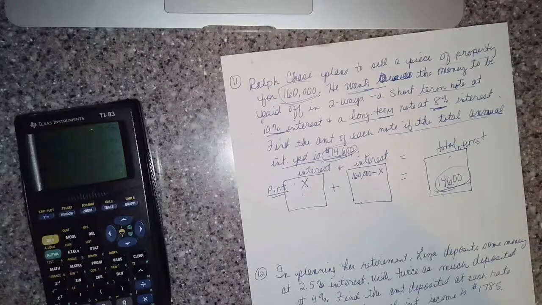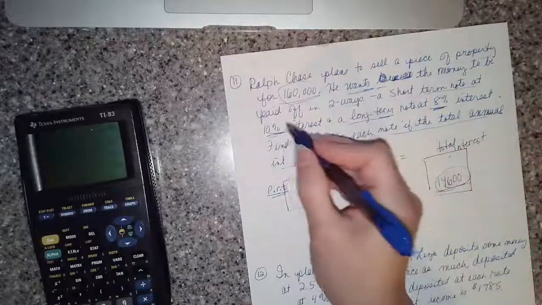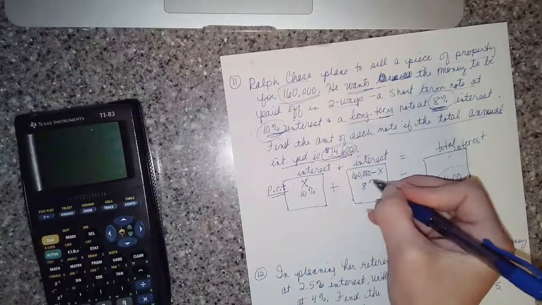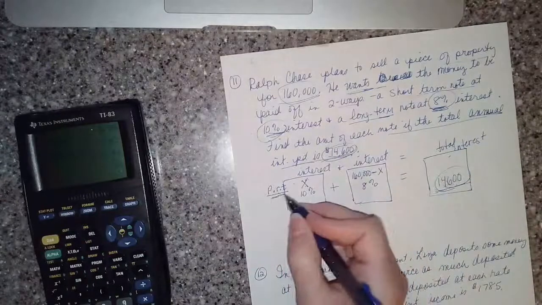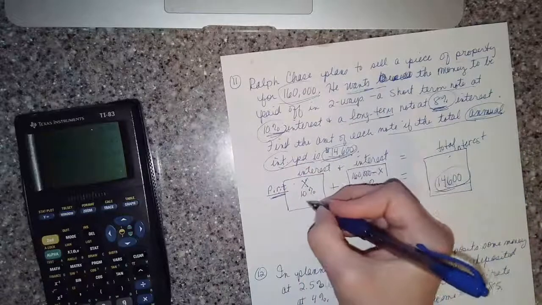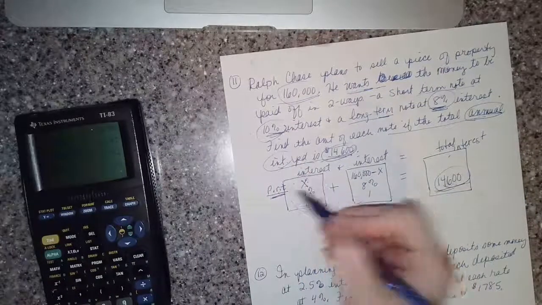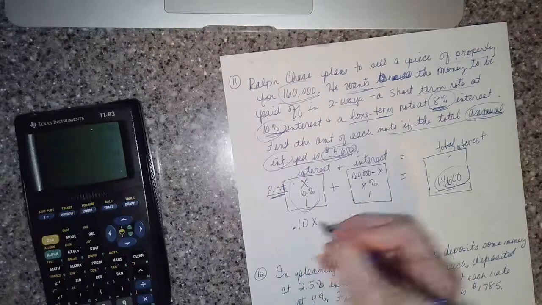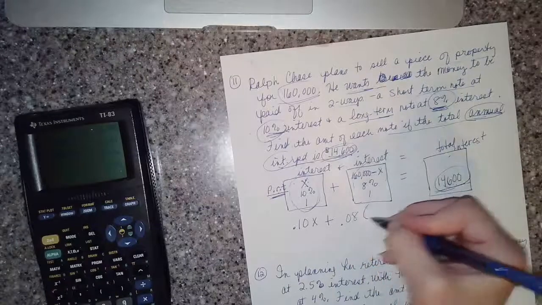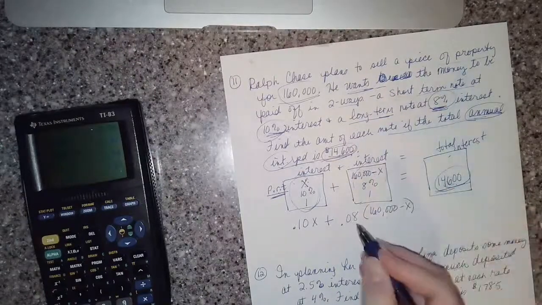And then the time part is annual interest paid. So we're assuming annual means 1 year. So PRT, multiply all that together, that's 0.10x. Multiply all this together, 0.08 times 160,000 minus x. So that's the interest in that account. That's the interest in that account. Needs to equal $14,600. That was our clue, and then we would solve from there. I'm going to stop the video, come back in, and finish solving that.